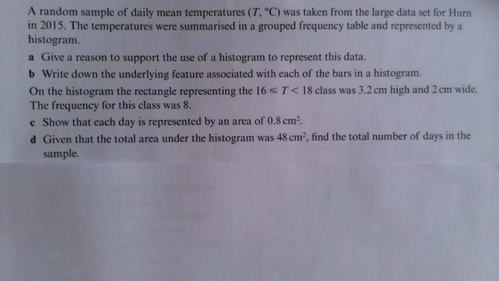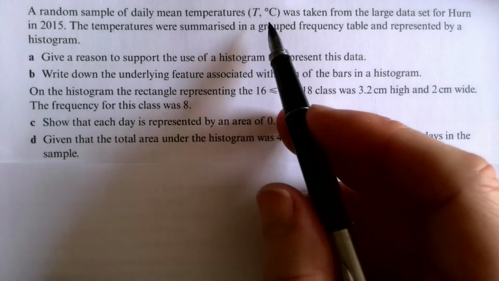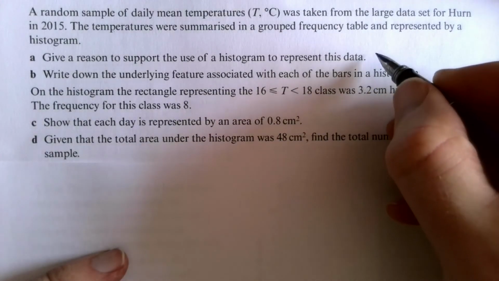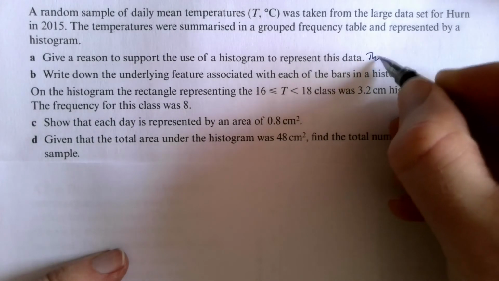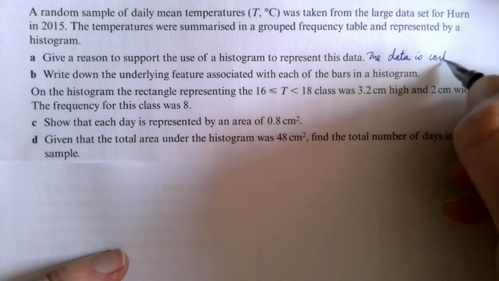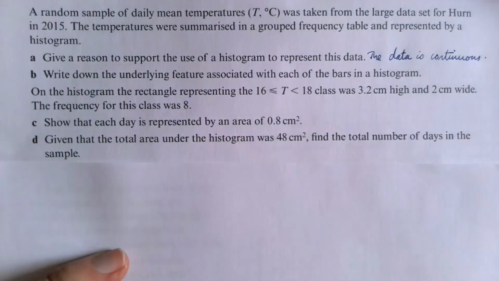So first up, the reason to support the use of a histogram. Well, it's a grouped frequency table, it's temperature. So what sort of data does that mean? It's continuous data. The data is continuous. That is all you need. I mean, it has also told us that it's in a grouped frequency table, so you could say that as well, because you always have a grouped frequency table to help you create it, but the data is continuous will be fine.